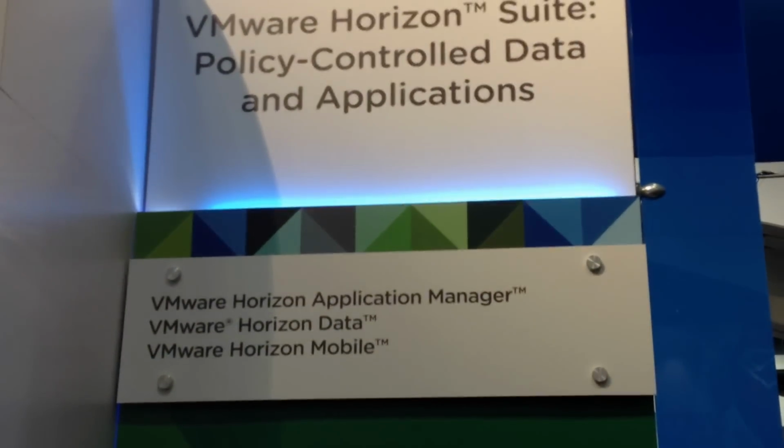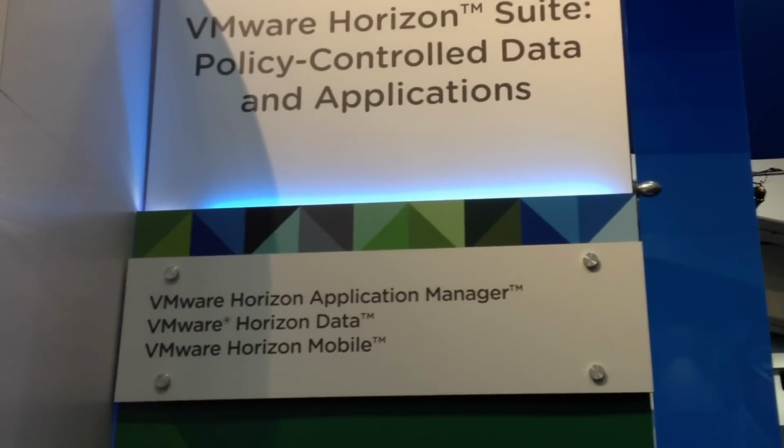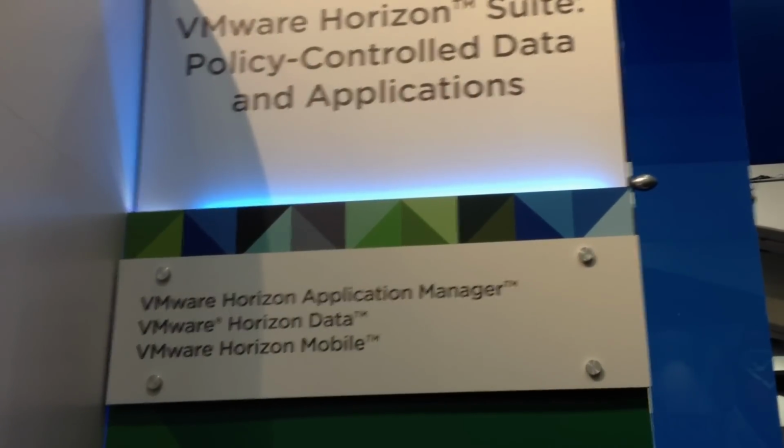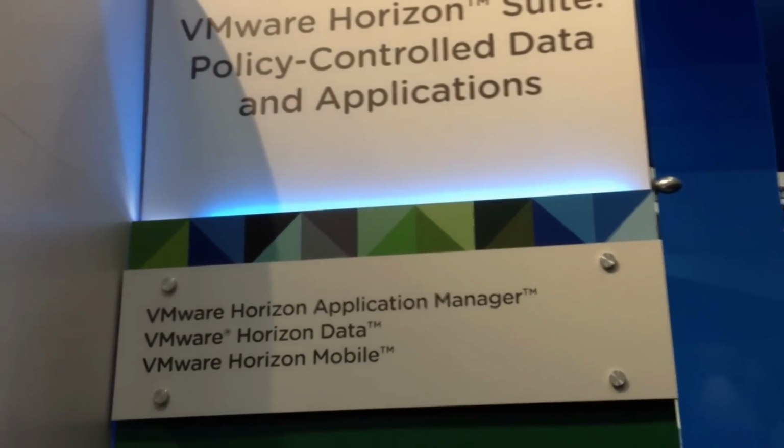All right, we're on the floor for VMworld 2012. We've got Horizon Suite. This is one of the hottest things that was announced on the show at the keynote. And with us, we have someone to help walk us through a run through of what this Horizon Suite is all about, or the Horizon elements. Why don't you introduce yourself and help us understand what you're showing here?